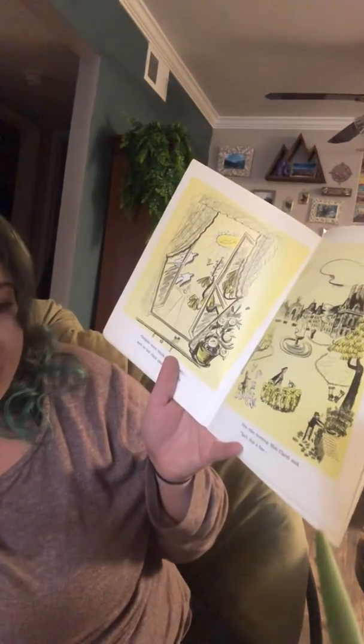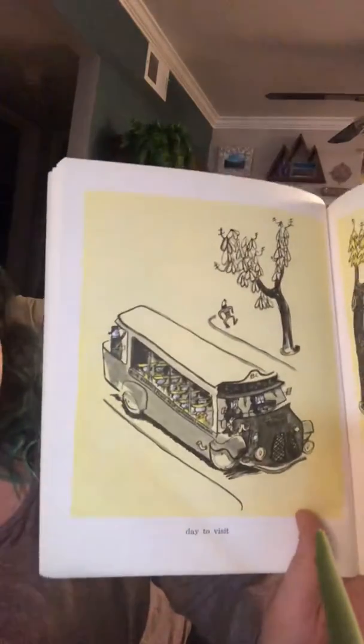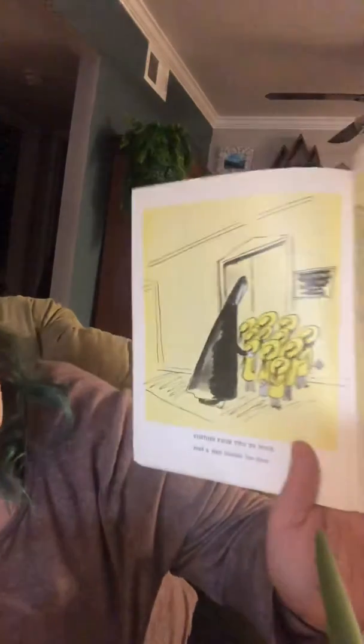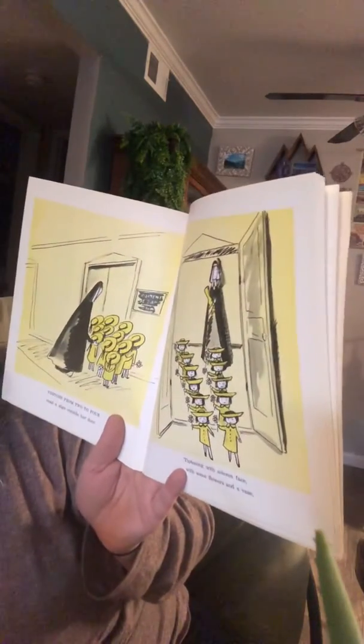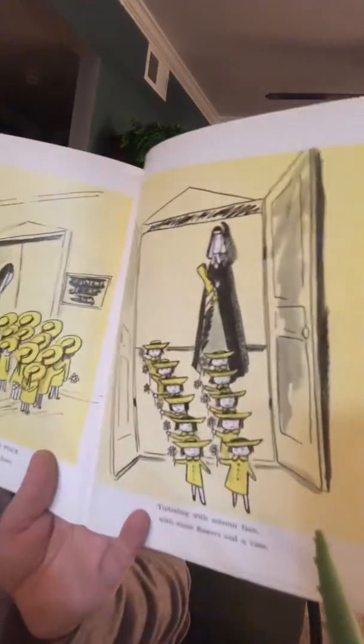One nice morning, Miss Clavel said, "Isn't this a fine day to visit Madeline?" Visitors from 2 to 4 read a sign outside her door. Tiptoeing with solemn face, with some flowers and a vase.